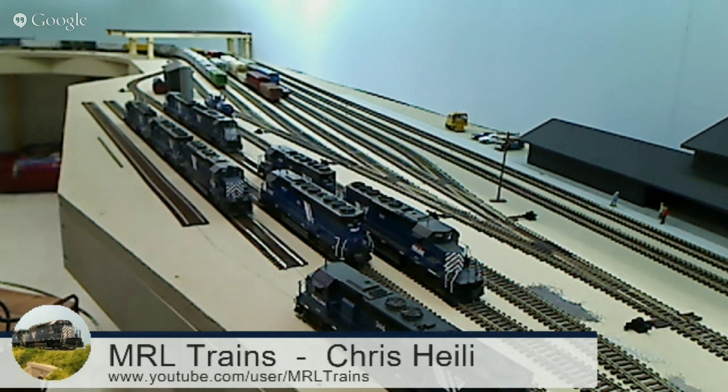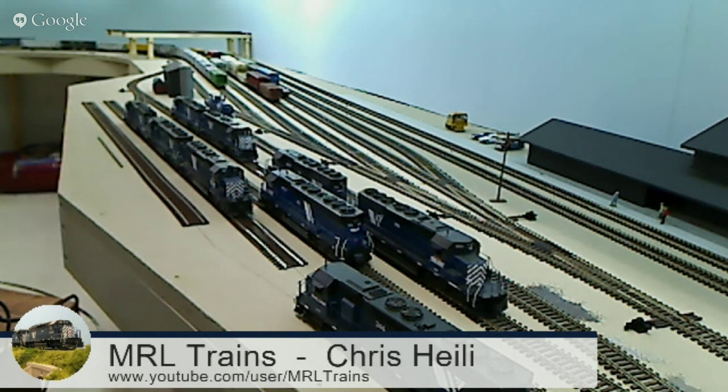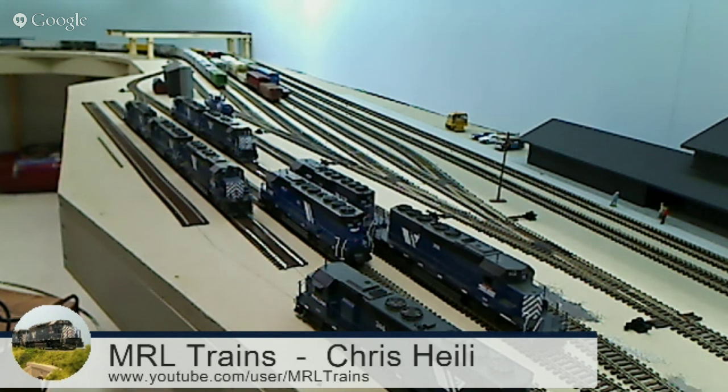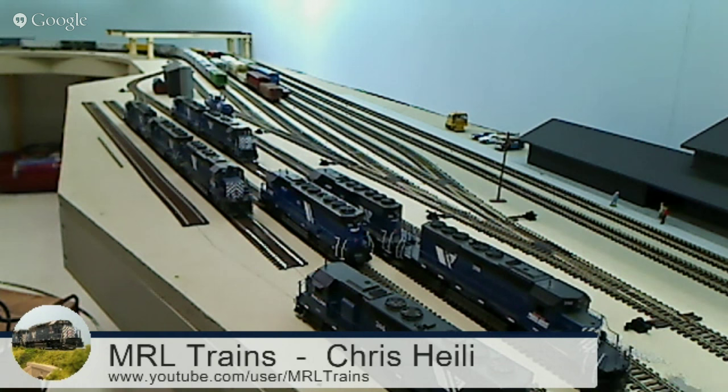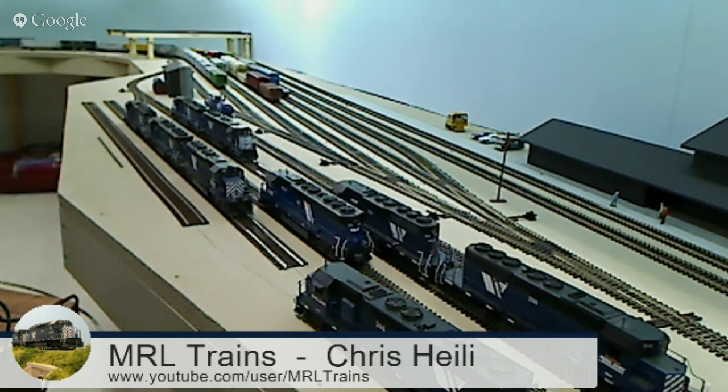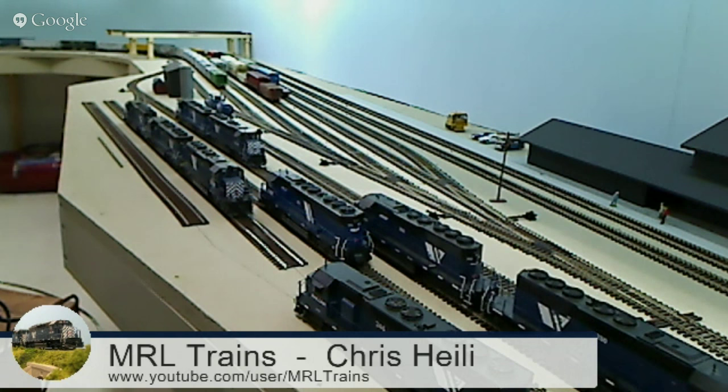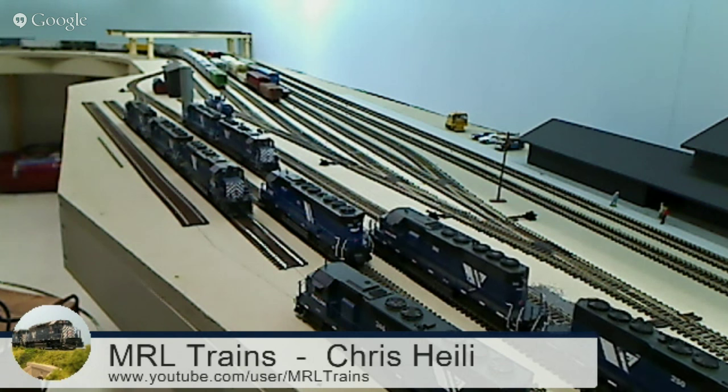So while that one wakes up, I'll go and select the address for the other one over there. All right, so I'm going to start that consist moving. That's at speed step 3 right now. And of course these haven't been warmed up yet, so now the other one's coming along at speed step 3 also.